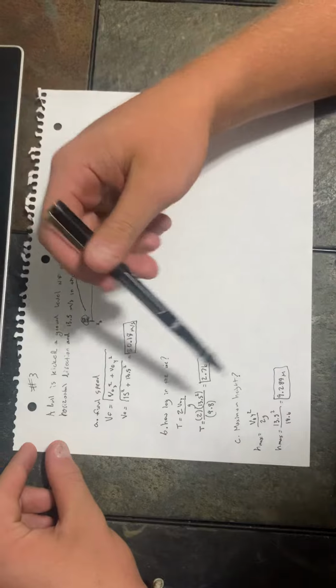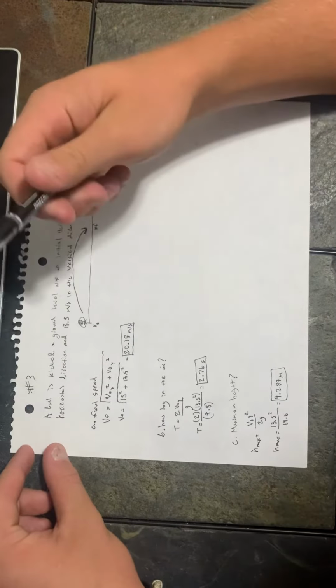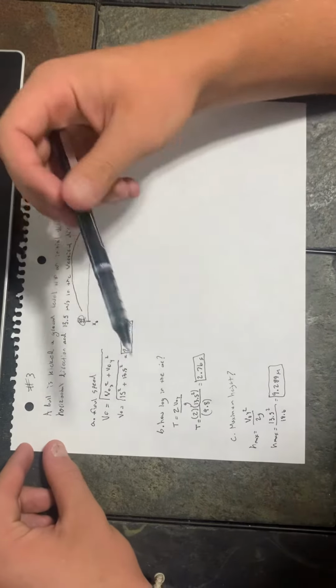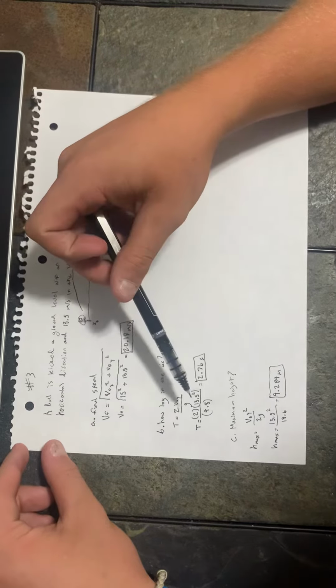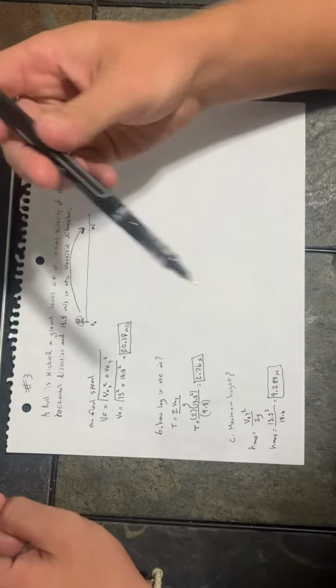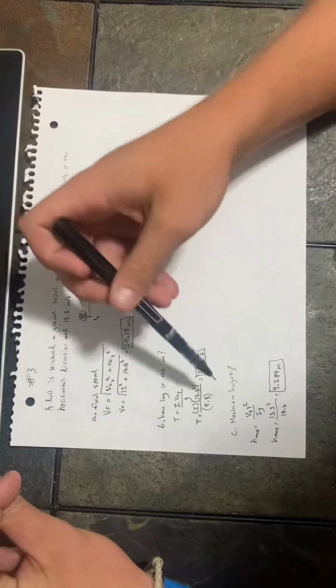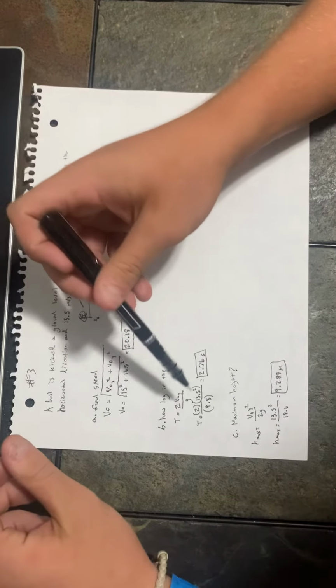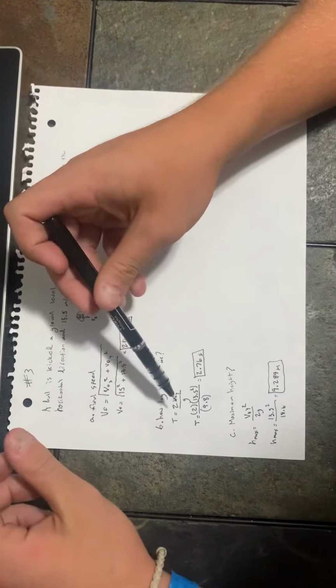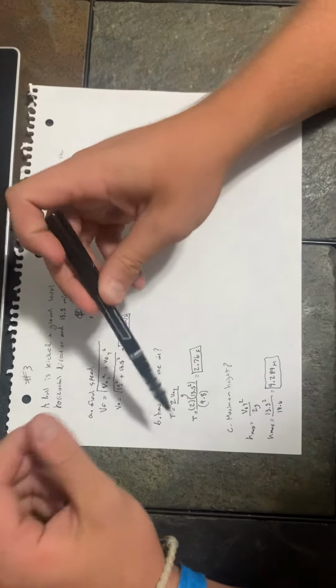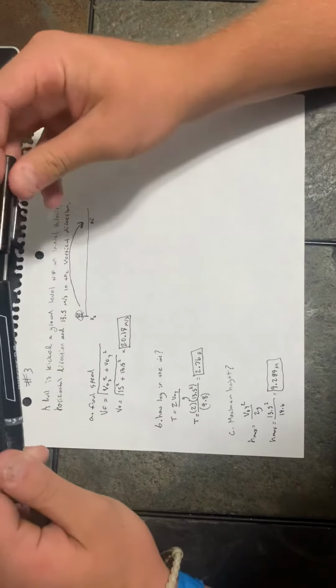in the air. So we're going to use the equation time equals 2 times the velocity in the y direction divided by gravity. And you got to make sure when you're doing these problems that you set up the equation right, because if you leave a g somewhere, or if you put v naught y in the wrong area, you're gonna stray from the correct answer.